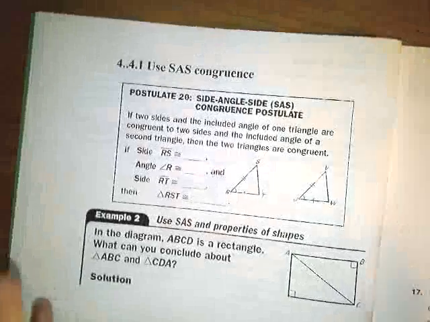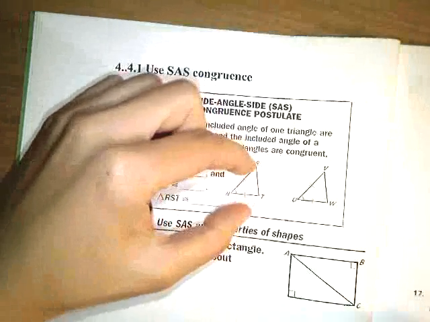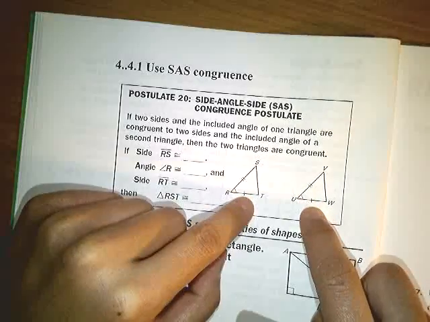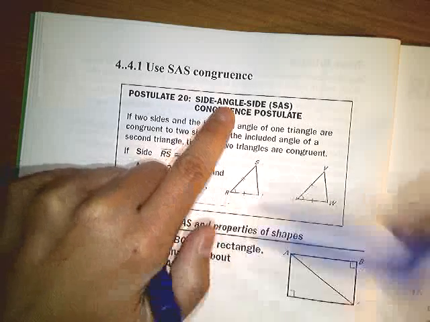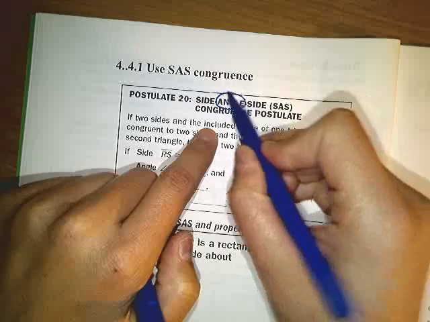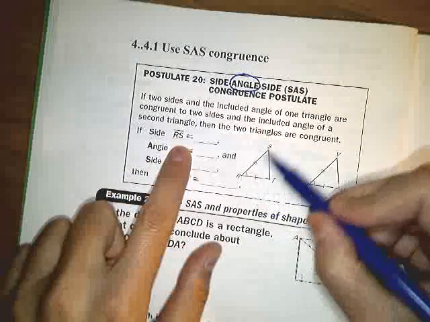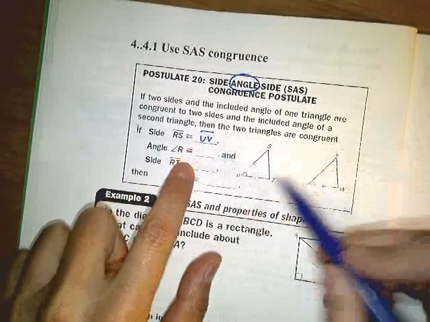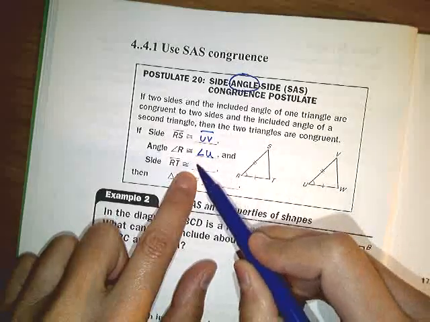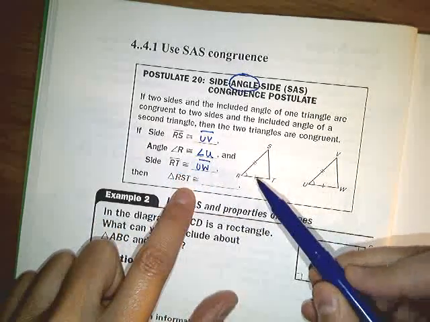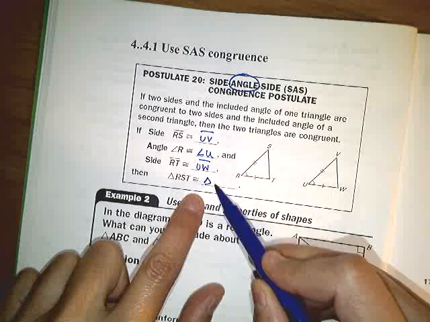This is shortcut theorem number 2. It's called side angle side. In this postulate, we have to find 2 sides that have pairs of corresponding sides going from one triangle to the other, and then the angle in the middle between those 2. Notice, and this is really key, that the angle in side angle side has to be in between the 2 sides. So if we can establish that side RS is congruent to UV, and angle R is congruent to angle U, and side RT is congruent to side UW, then we can state, according to the side angle side congruence postulate, that triangle RST is congruent to triangle UVW.